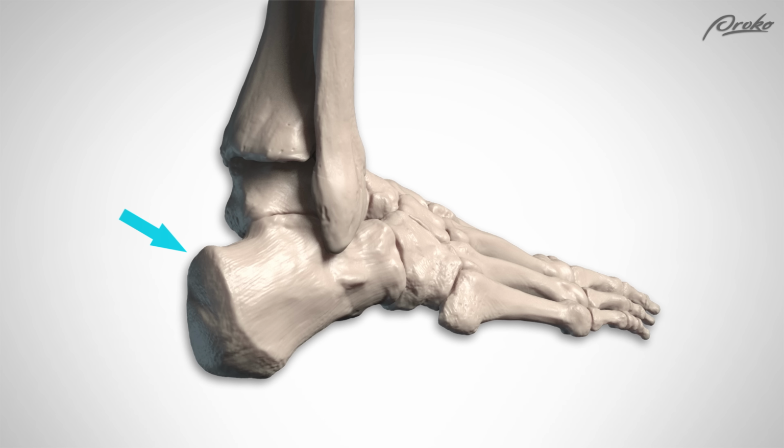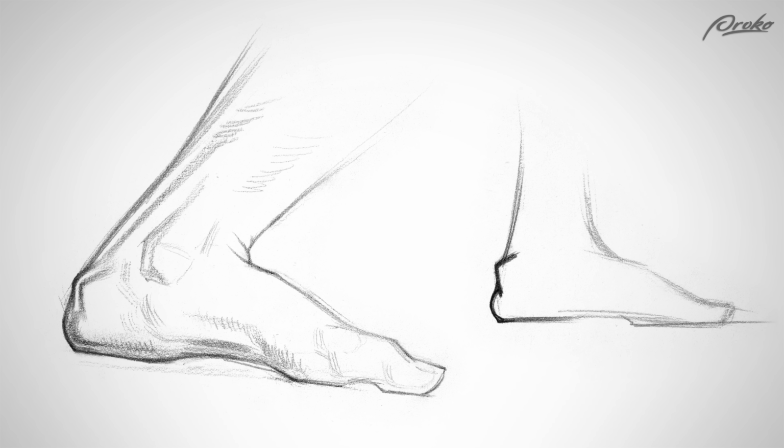There's only one part where the bone shows itself. So we only see the bone of the heel up here in the back where the thick cable-like Achilles tendon attaches. Long tendon, blocky bone, round fat pad.